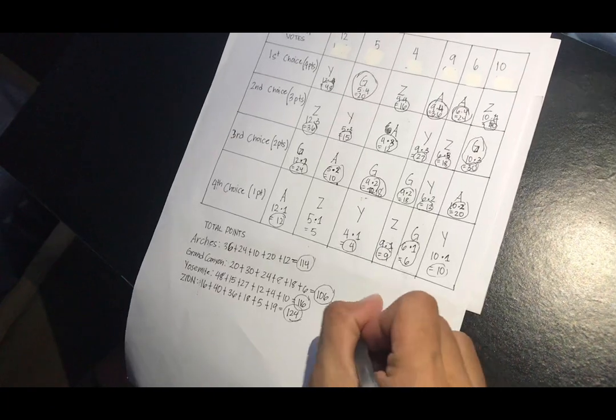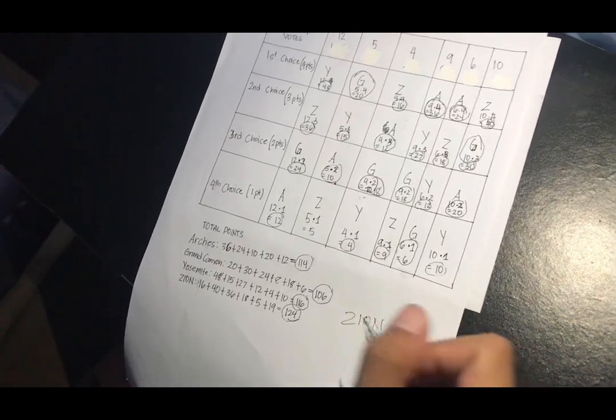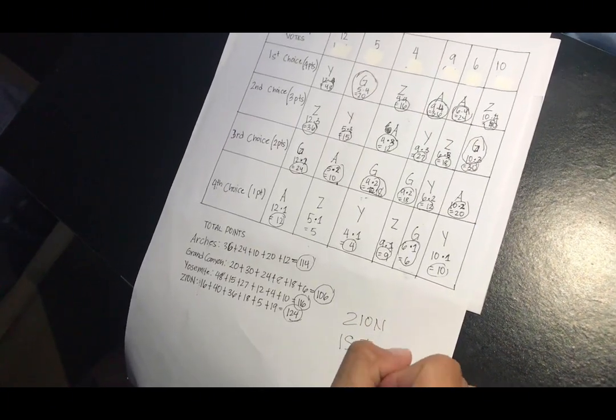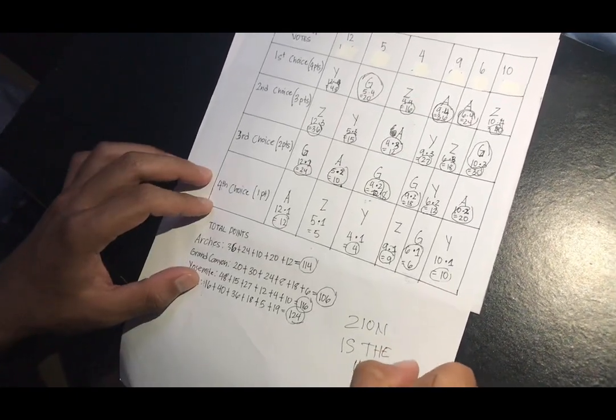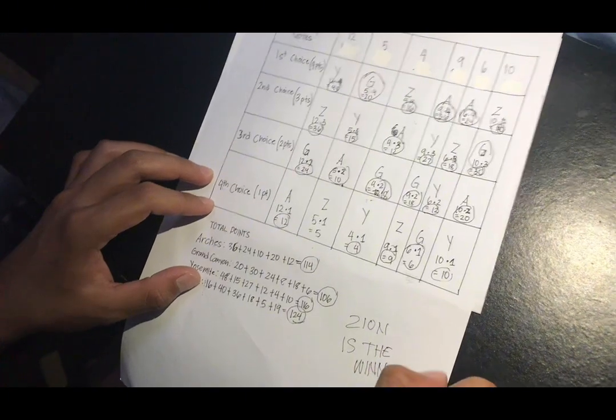So, Zion is the winner. Zion is the winner. That's all.